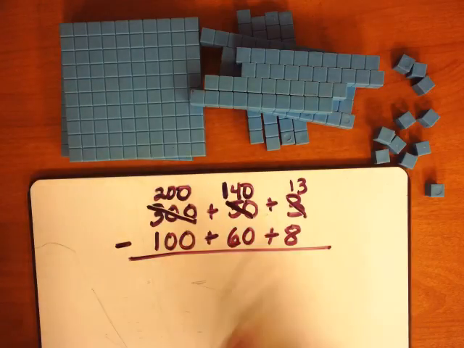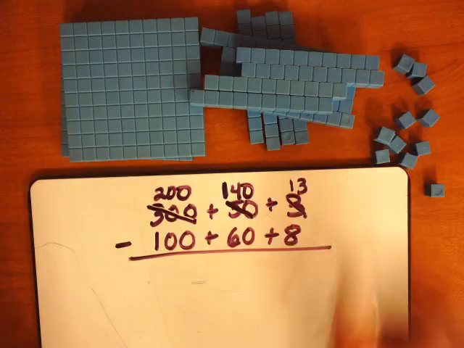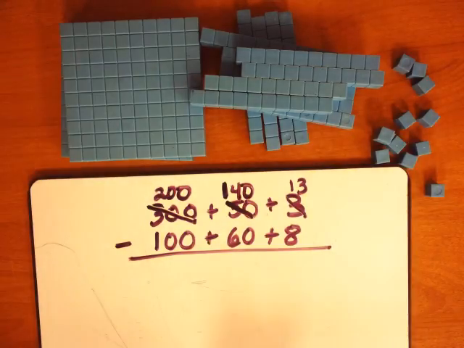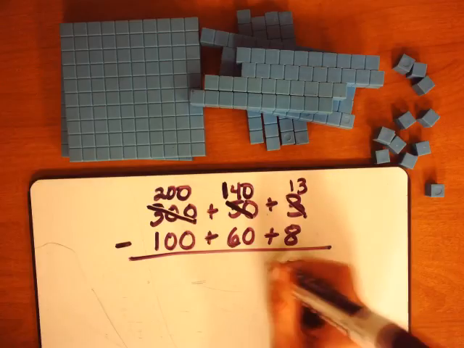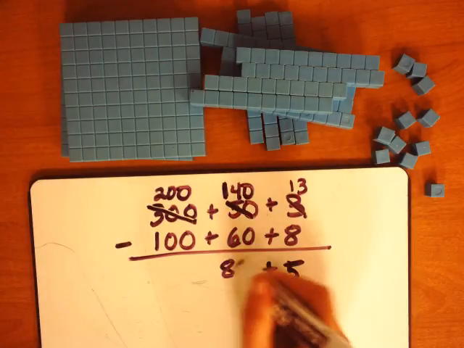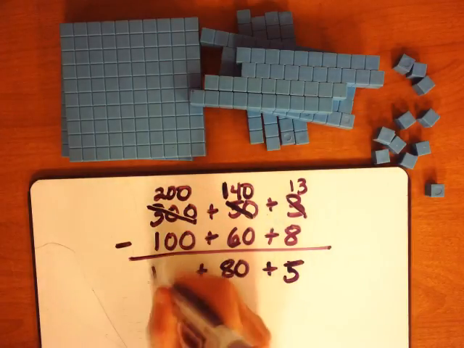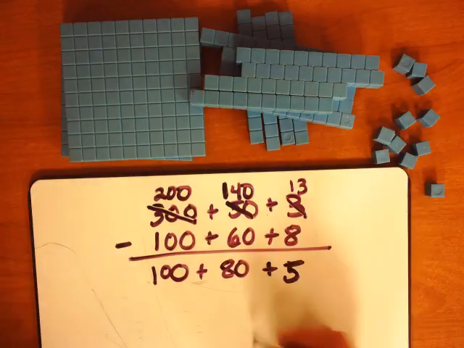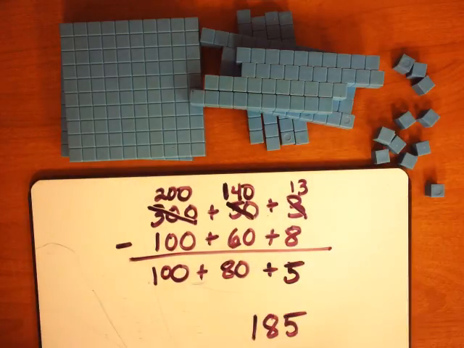And then I go ahead and I subtract again, and I have 200 plus 140 plus 13, which is another name for 353, right? So I can go ahead and subtract that out. And again, it is 185.